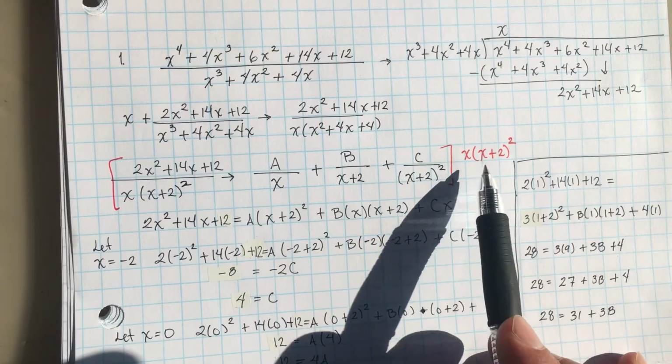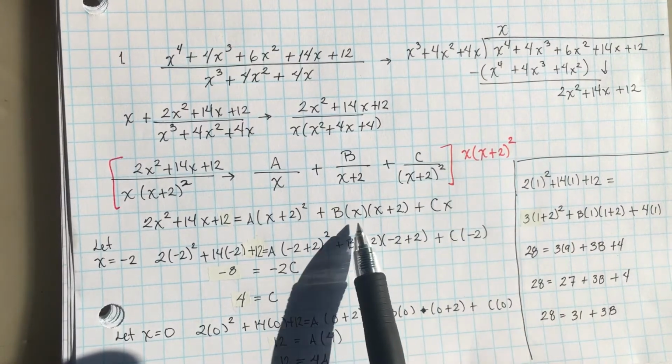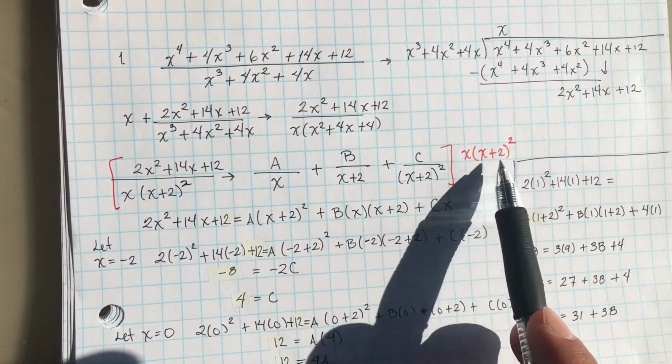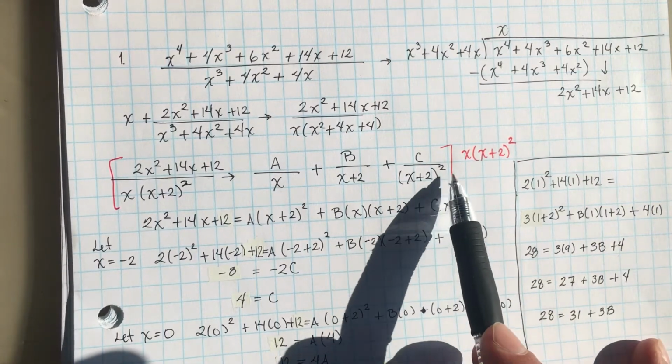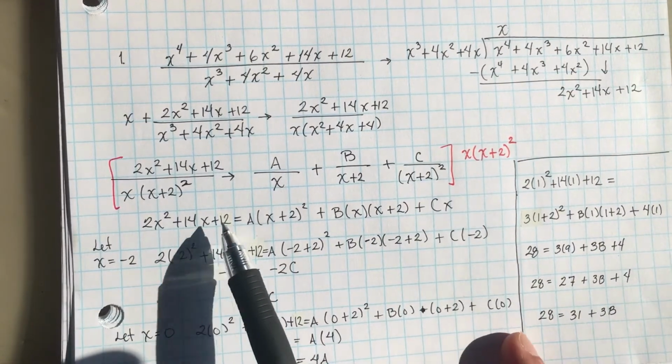One of the x plus 2 cancels out. We're left with x and x plus 2. And the last one, the x squares cancel out. All right, guys? So now we have this.